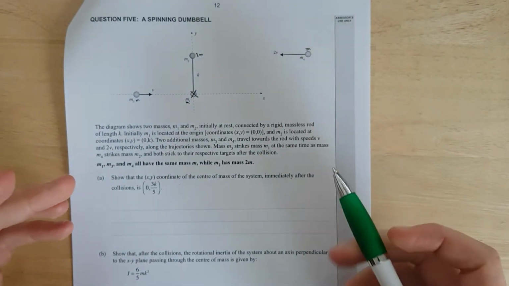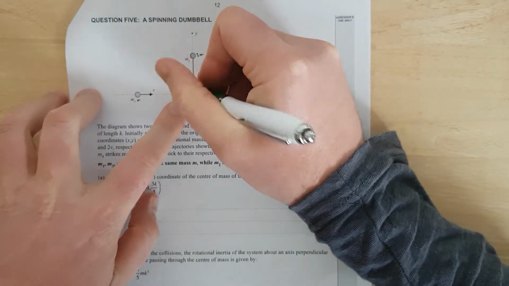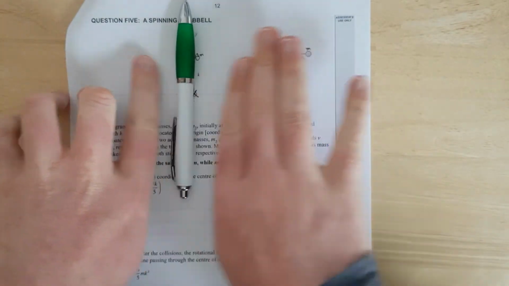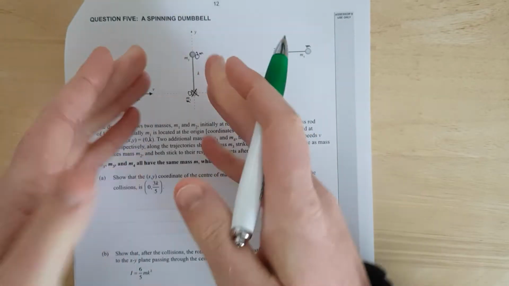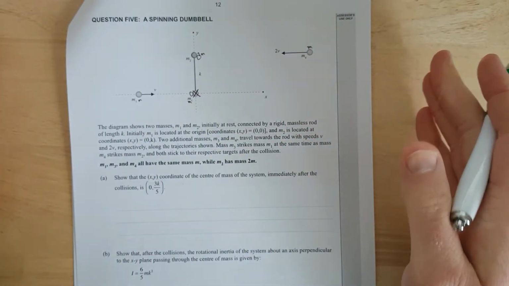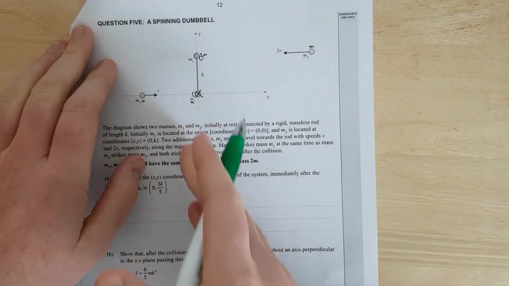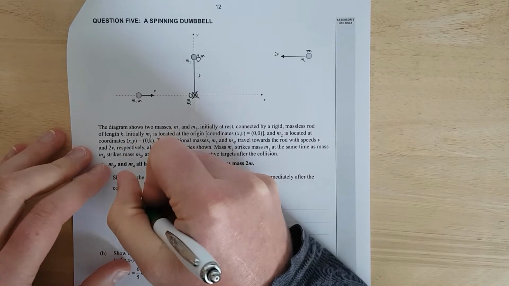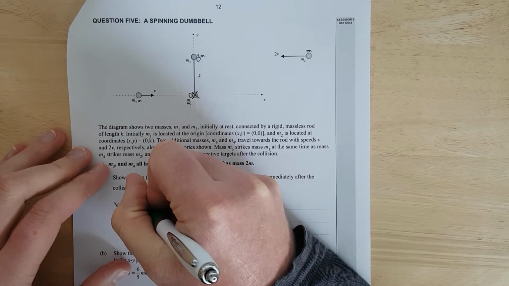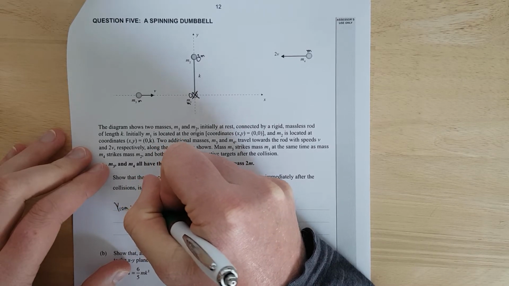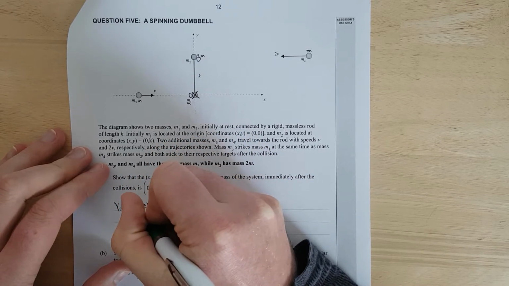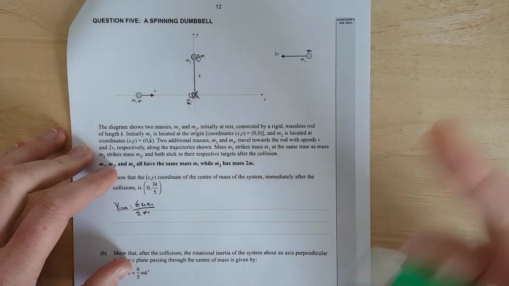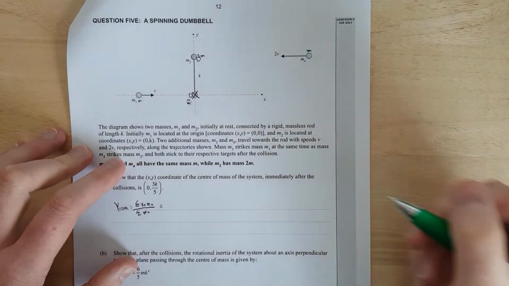Looking at this, the masses are stuck on, and there's nothing either side of the origin in the X coordinate. The whole lot is at the origin, but I'll show that mathematically. X center of mass is equal to the sum of the moments, so the sum of x_n times m_n, where n just means you go 1, 2, 3, 4, and so on.